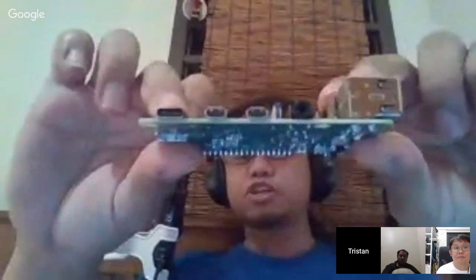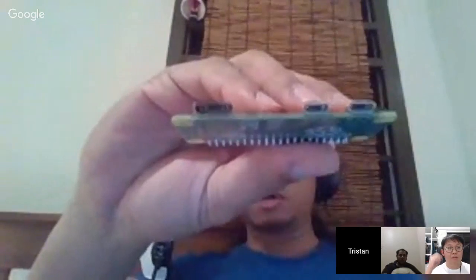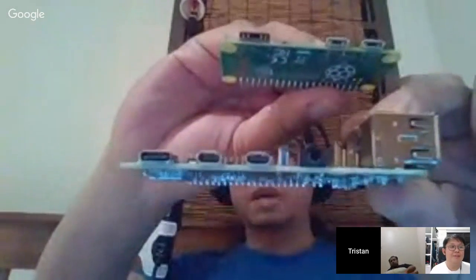So yeah, that's the Raspberry Pi 4. I just downloaded Noobs so that I can see if I can get this running. By the way, you can see here there's a micro HDMI. Two of them, yeah. This is the Raspberry Pi Zero. You'll see that it has a mini HDMI. This is a micro HDMI.